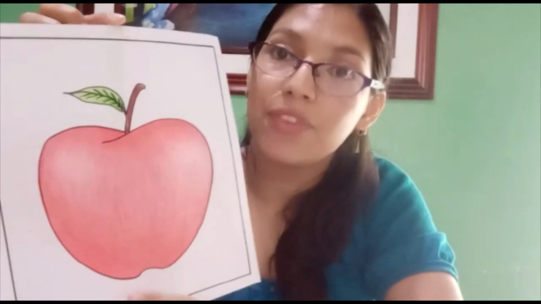As you can see, it contains a picture of an apple, a letter, and a word. To teach the letter A, I will ask my students if they remember what fruit this is. In case they don't remember, I will tell them that this is an apple.